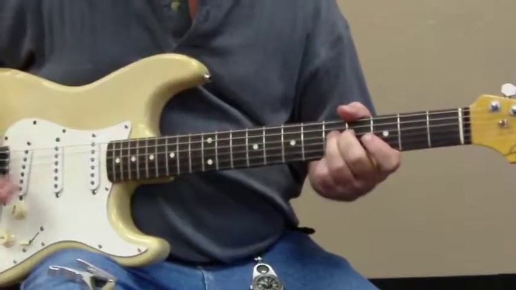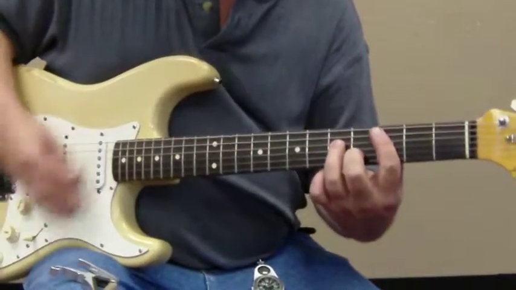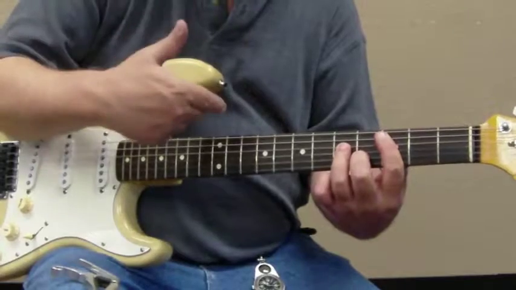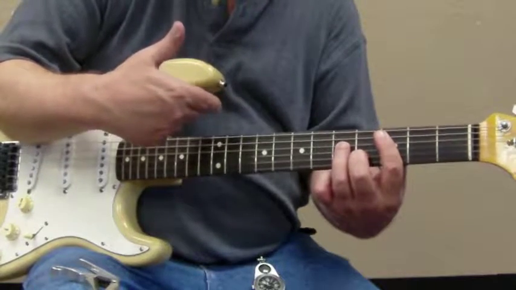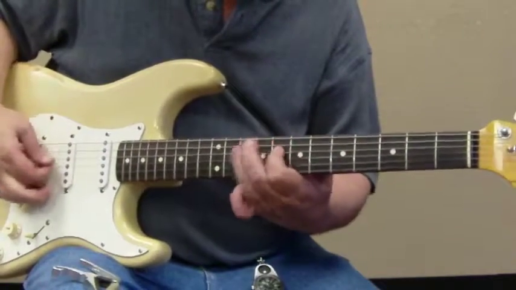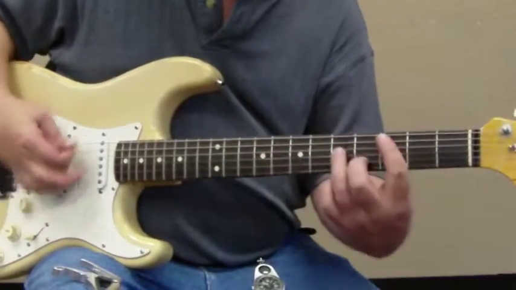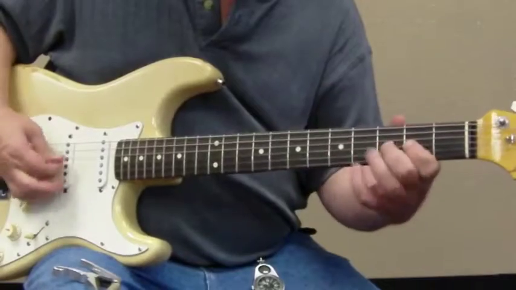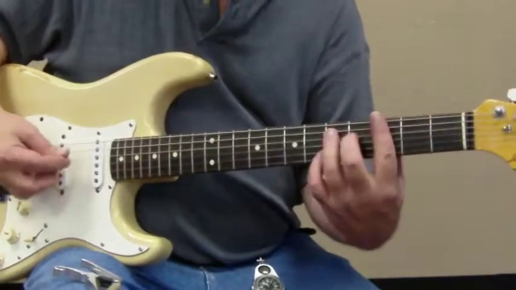Now we're going to go to a C minor chord. I'm going to use the 4th position of the G minor pentatonic, which was... go back to the 1st position.